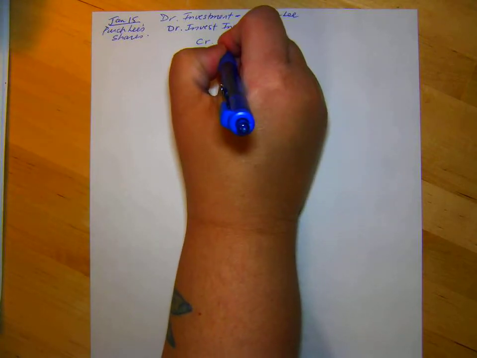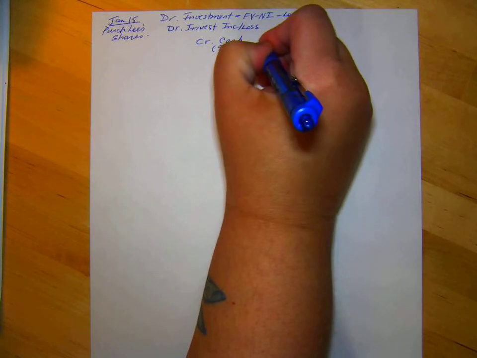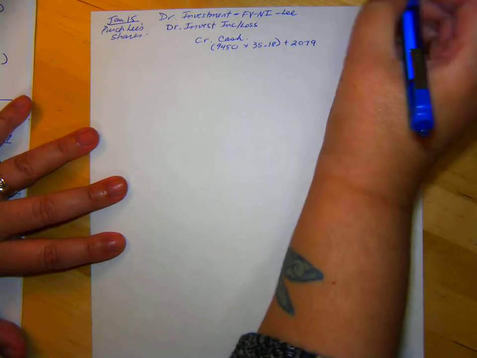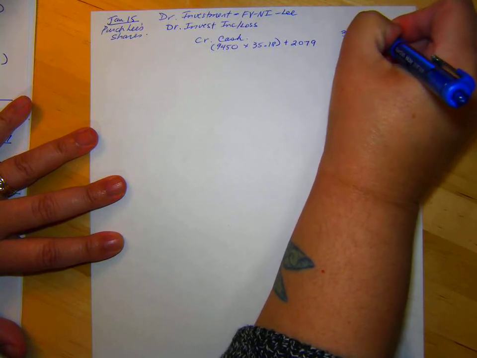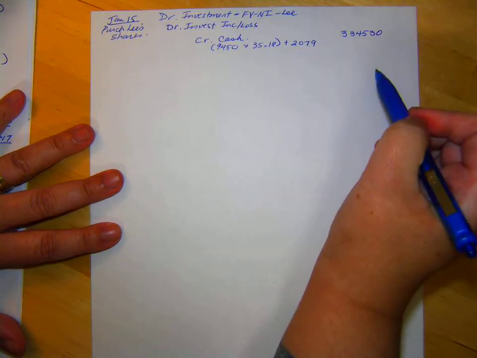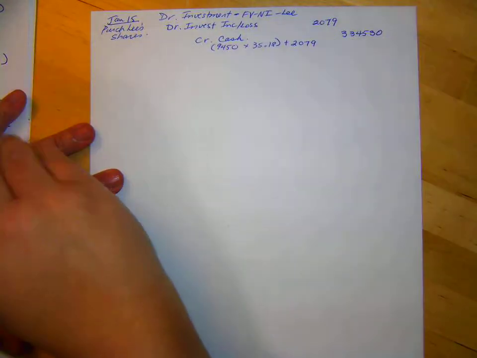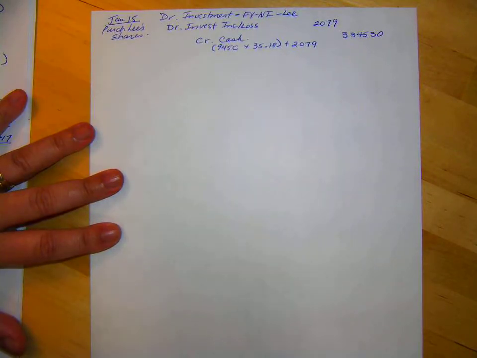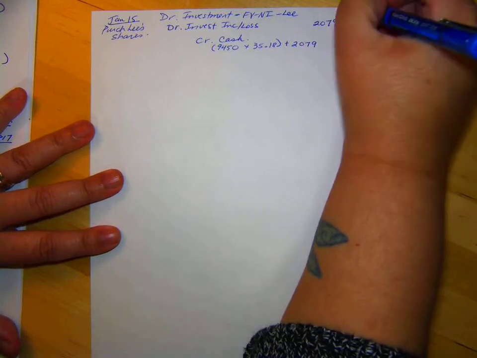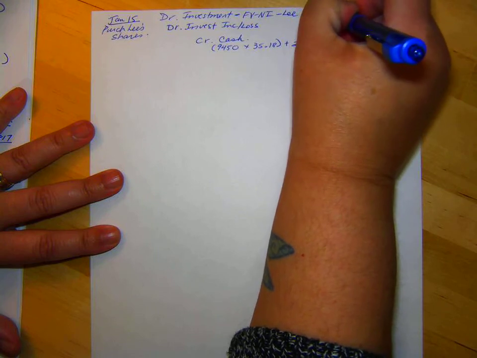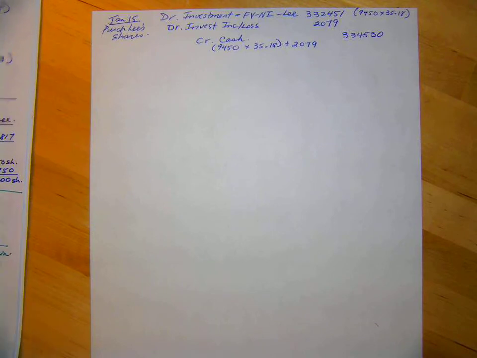So, let's figure out how much cash we shelled out first. It says we purchased 94.50 shares at 35.18. Now, is that the only amount we had to pay? No, we had to pay a commission. So we're going to add the 2079. So if we calculate that, that works out to 334,530. Now, the transaction cost goes in here because it's expensed, it's separate. Capitalized is the opposite, and then it would go all in the investment. But we'll get to that when we do FV through OCI. So this is just going to be the 94.50 times 35.18. So that's 332,451. Make sense?